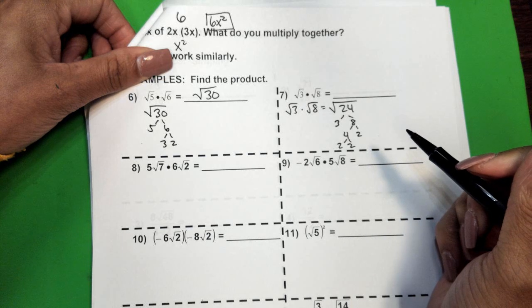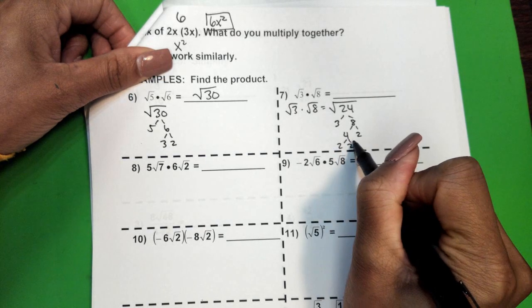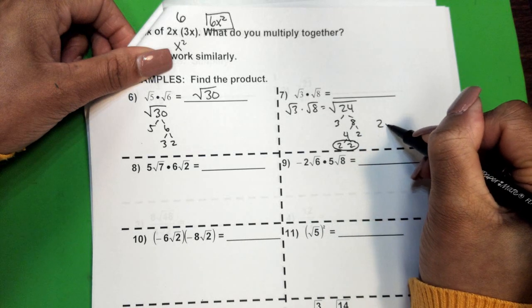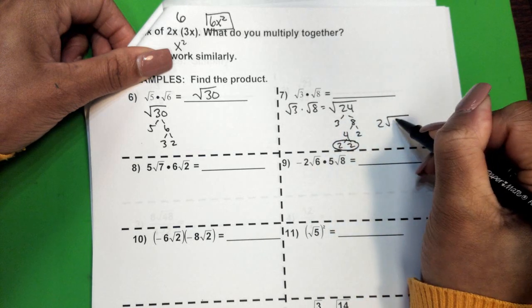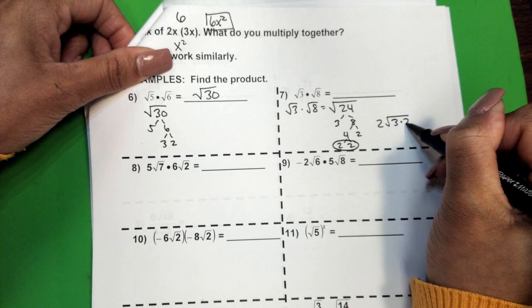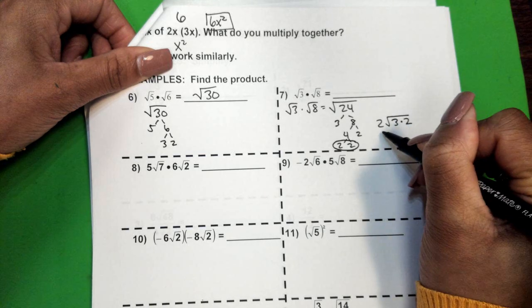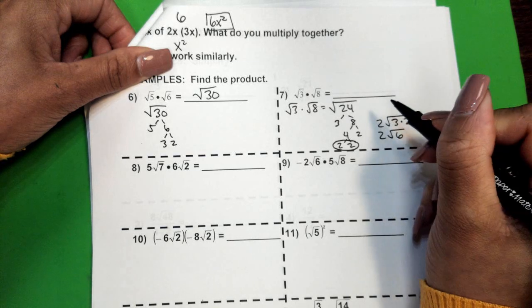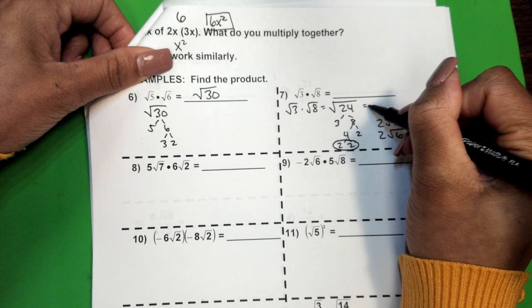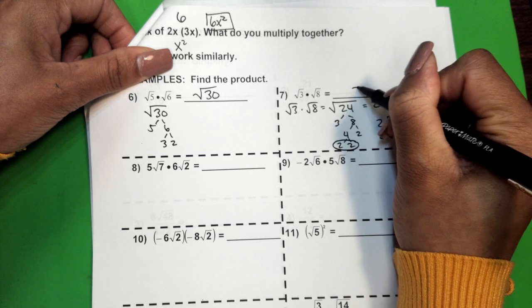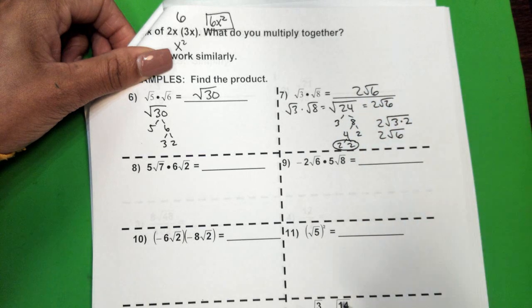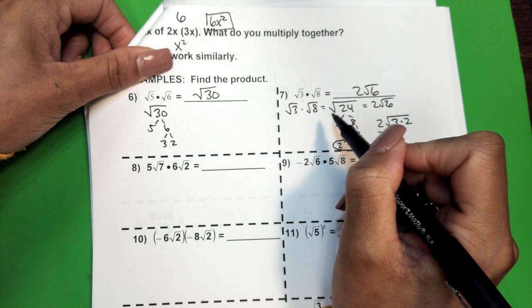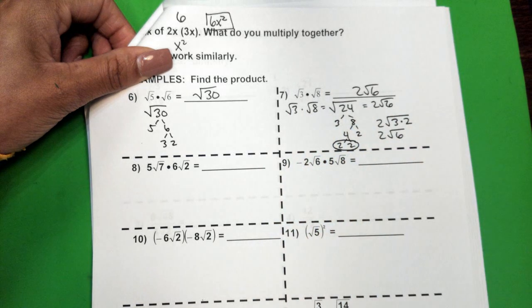How many sets do I have that are the same? I have 1 set. I have 2. So these parents are going to go out of the house, and I'm left with 3 and 2 staying at home. And I'm actually going to multiply these together. So I have 2 square root of 6. And so square root of 24 is the same as 2 square root of 6. And that's if you want the simplified form. You can also do the same with 8. You could just simplify 8. So that's one way to do it as well.